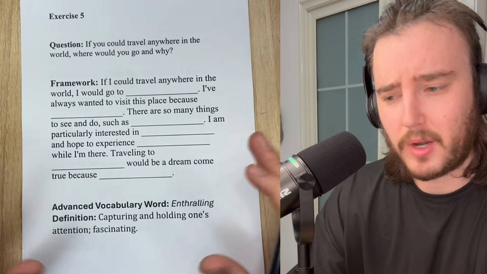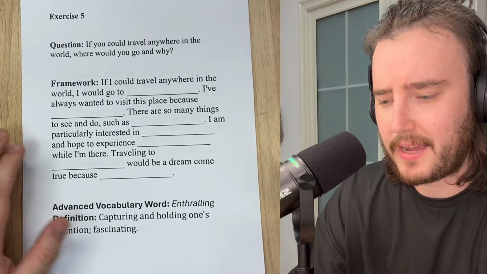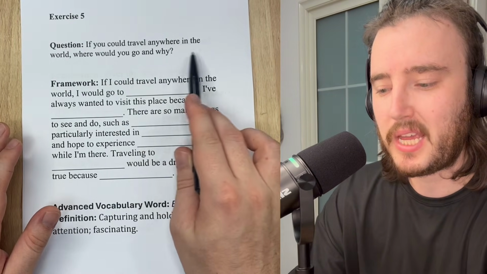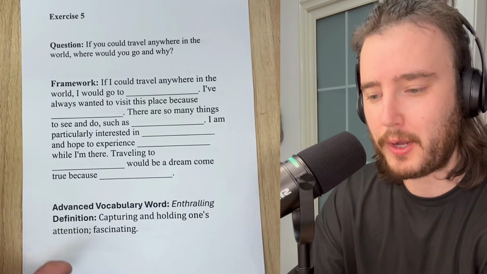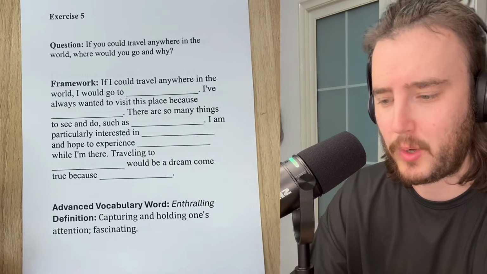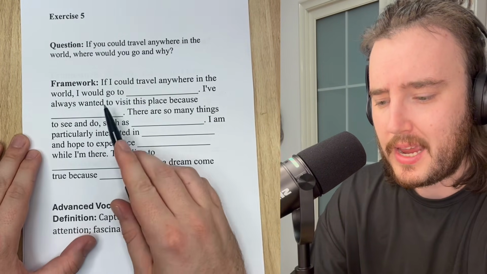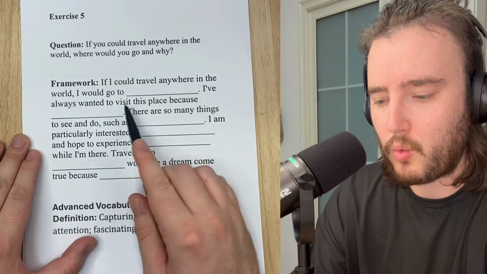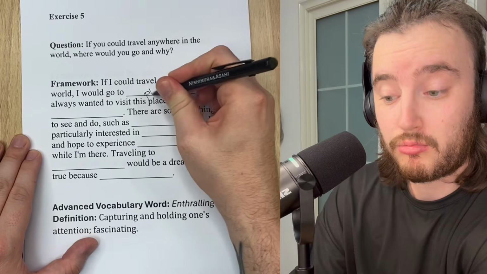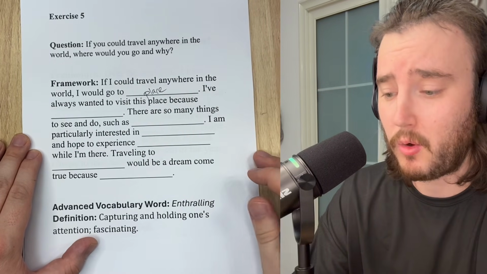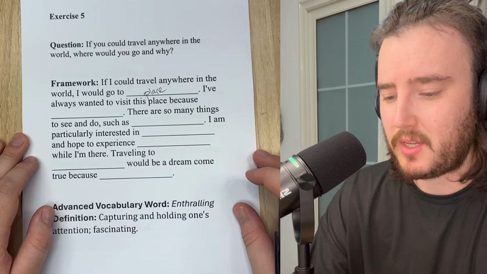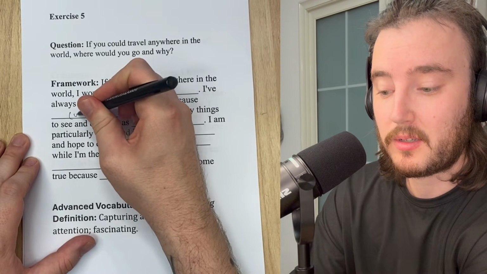Exercise 5. We are moving right along, guys. Almost halfway done. If you could travel anywhere in the world, where would you go and why? I love this question because I love to travel. Here's the framework. If I could travel anywhere in the world, I would go to, tell me a place. Where would you go? I've always wanted to visit this place because, tell me why.